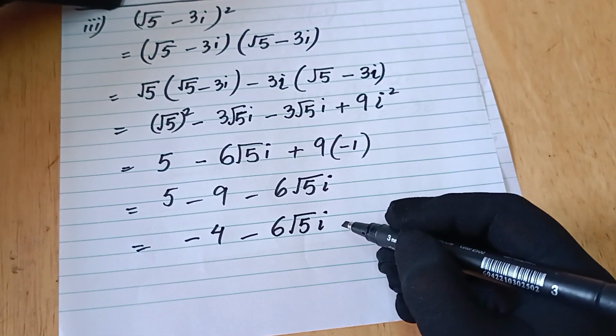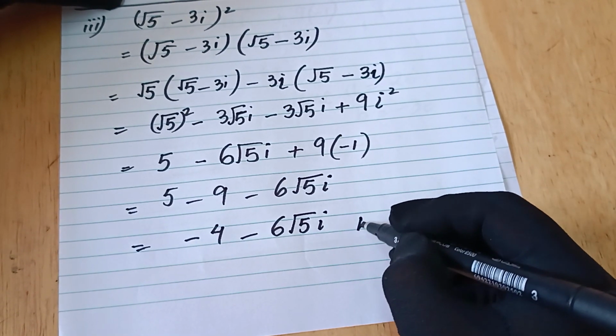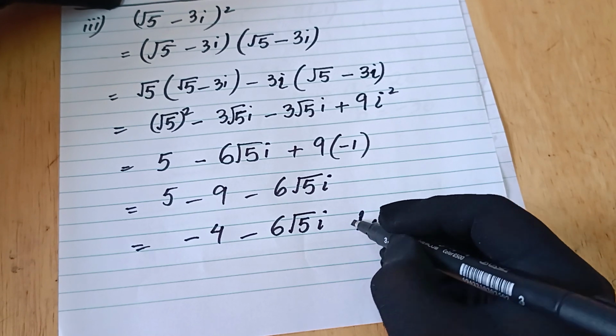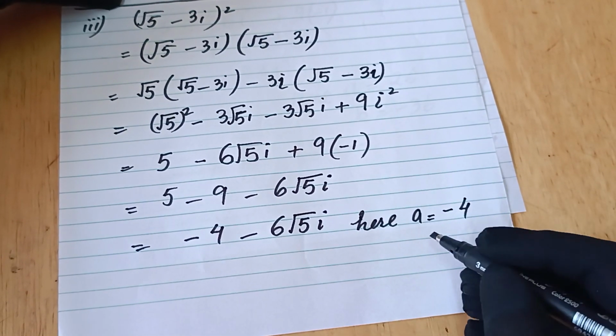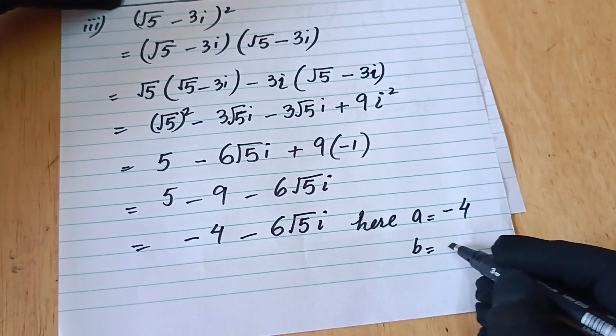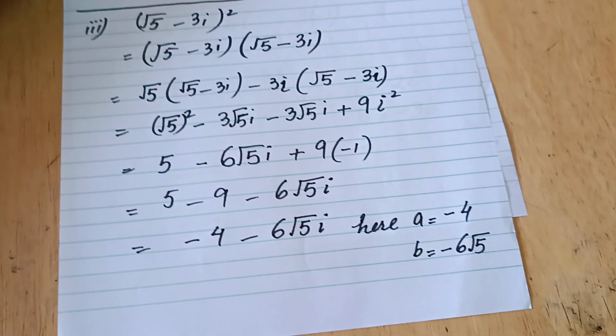So it is completely in the form of a complex number a plus i b, where the real part A is minus 4 and the imaginary part B is minus 6 root 5.